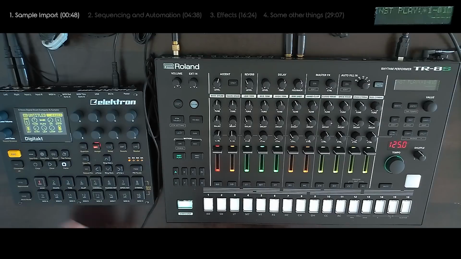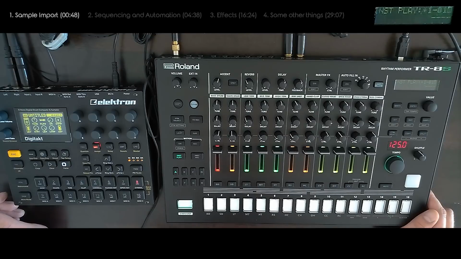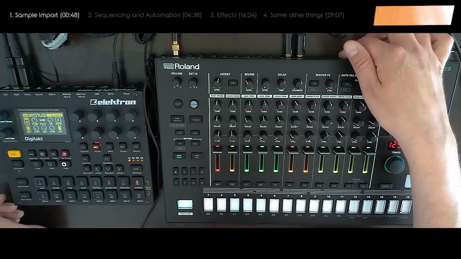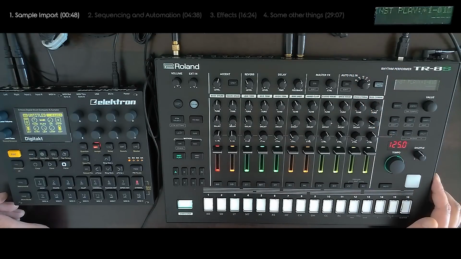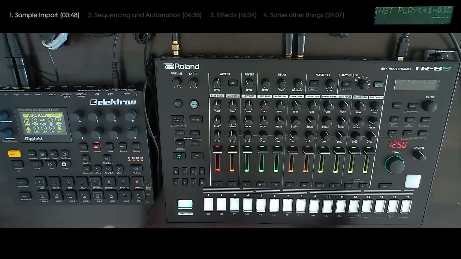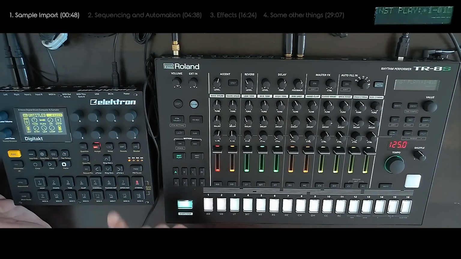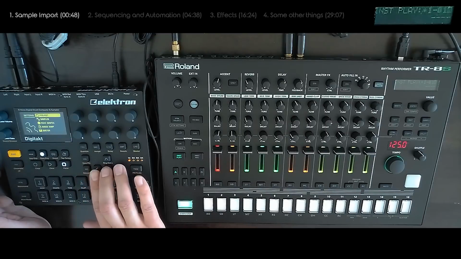Basically, and on the Digitakt we have also these kind of basic sounds inside. Okay, now how do we get samples inside? On the Digitakt we have to transfer samples with the transfer app via USB, and on the TR-8S we can use an SD card that is sitting right in the back here. It is kind of similar. I first want to quickly show you how this works on the Digitakt.